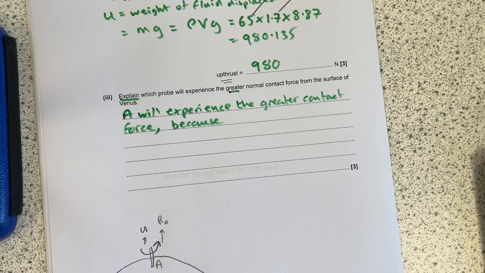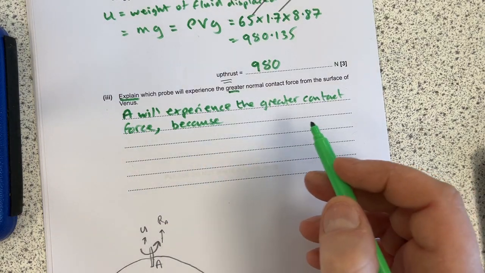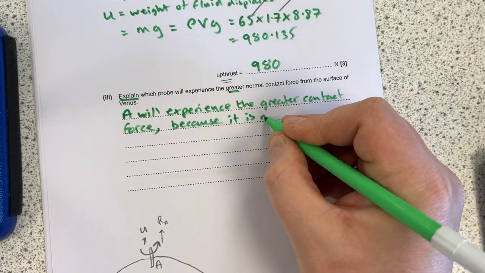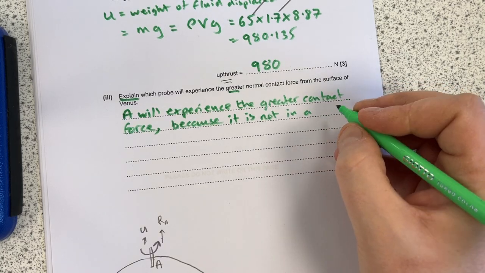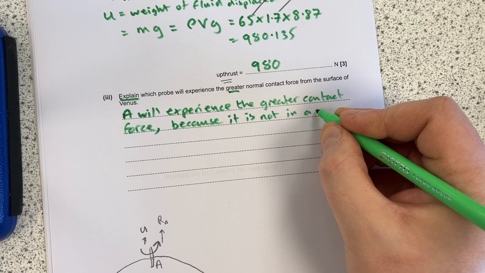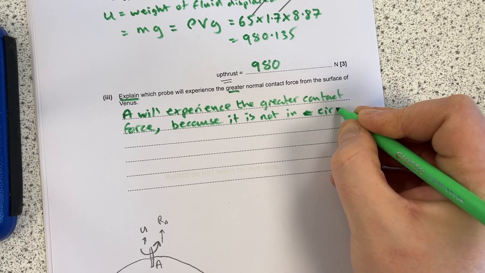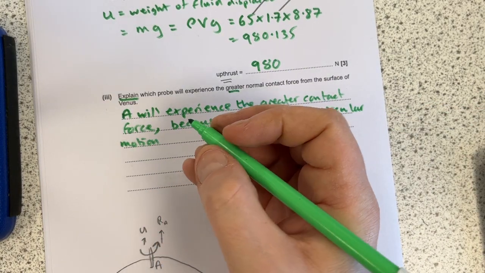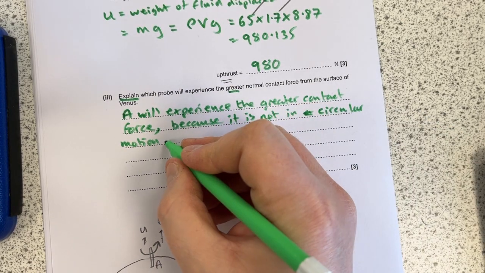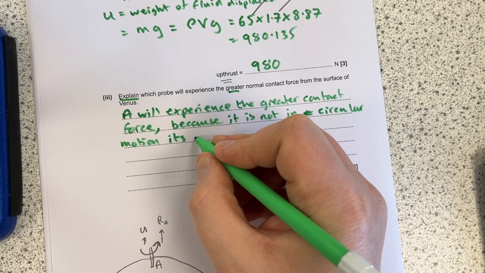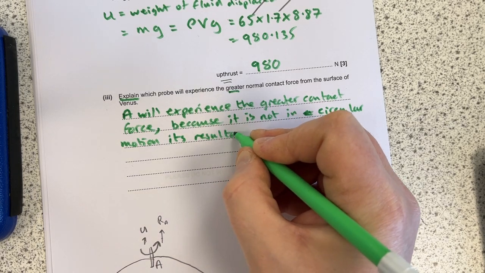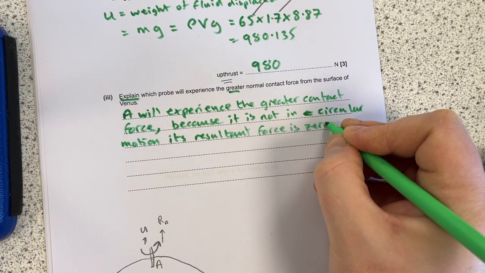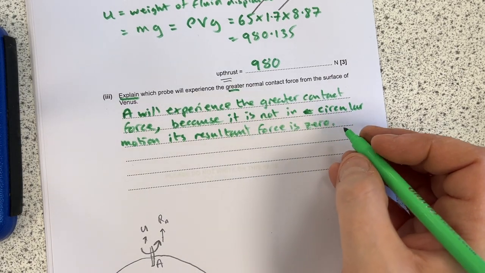So I reckon we need one statement about A and one statement about B, so let's keep this sentence going for A, because it's not in circular motion, its resultant force is 0. Let's write that as a sort of mathematical expression.